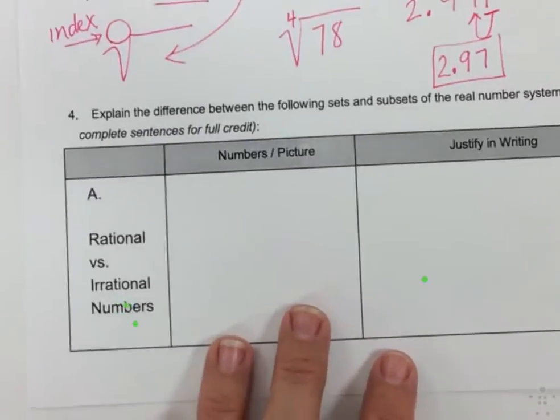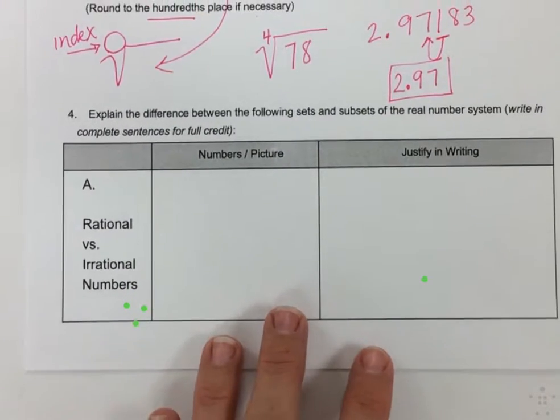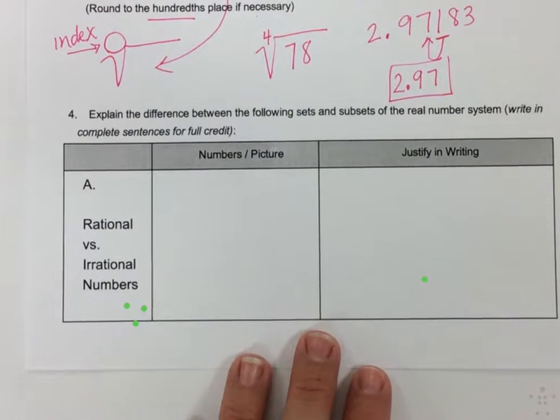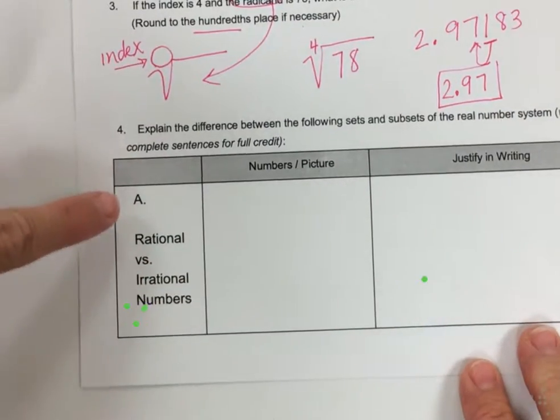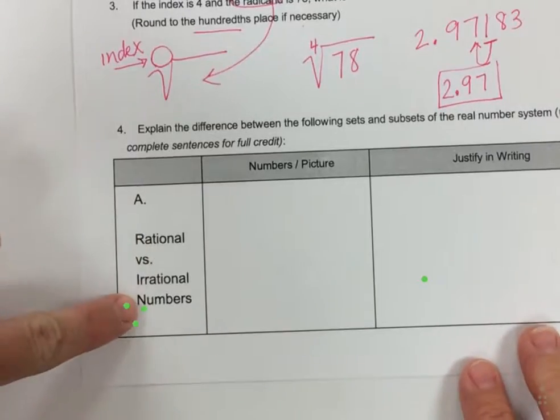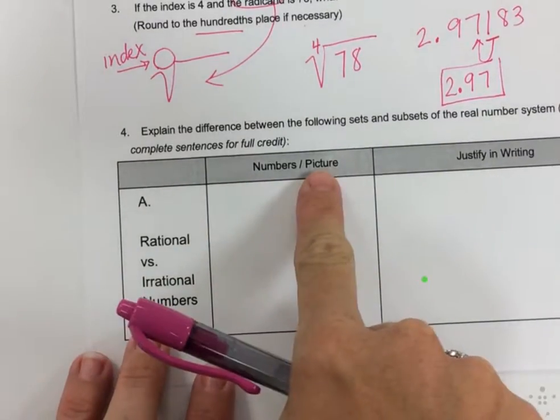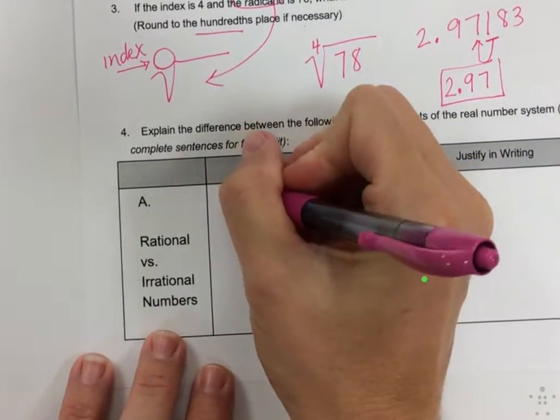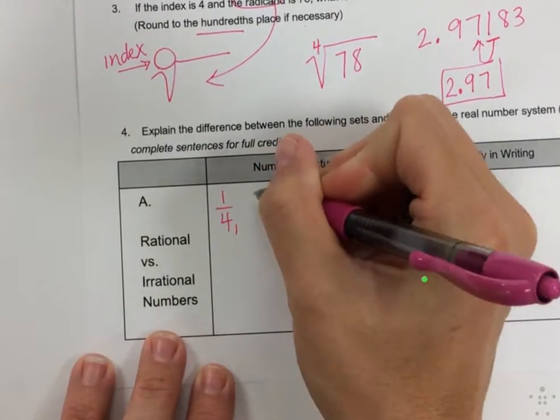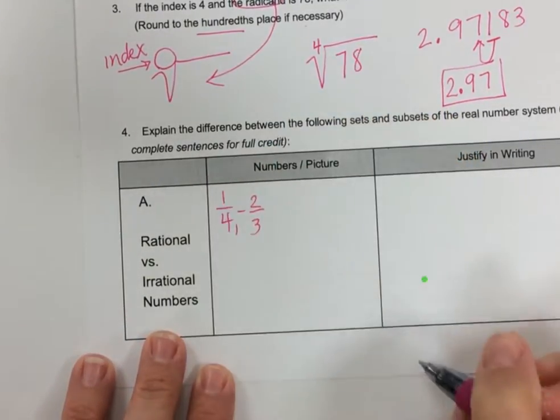All right, so we're going to explain the differences between some sets and subsets of the real number system, and we're going to write in complete sentences. All right, so we want to know the difference between a rational number versus an irrational number. So a rational number, using numbers or pictures: rational numbers are fractions. So you can have positive or negative fractions.